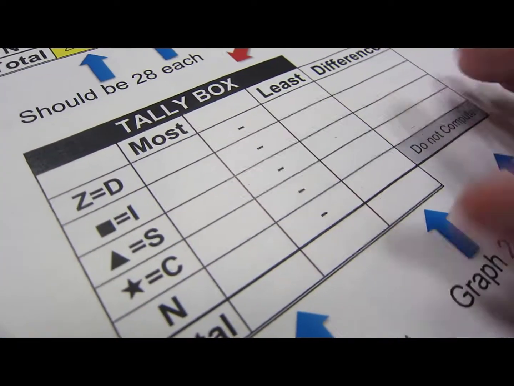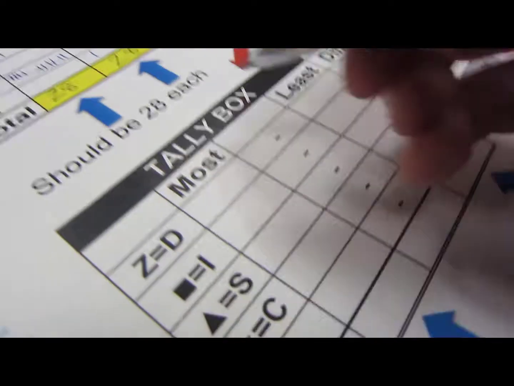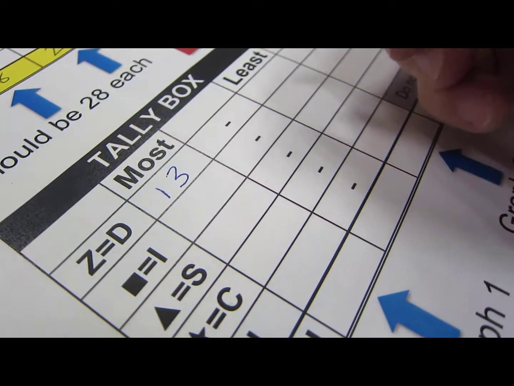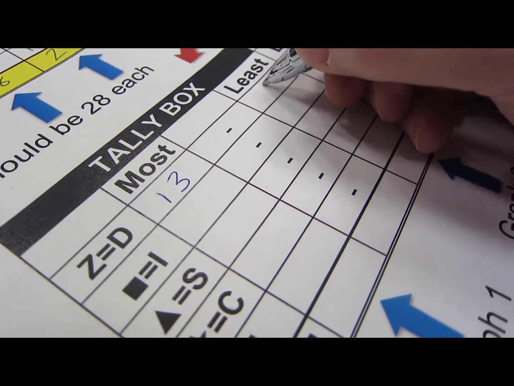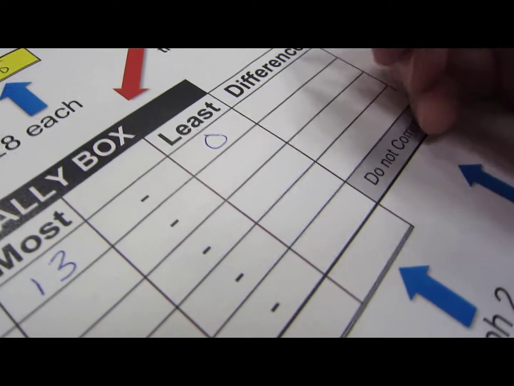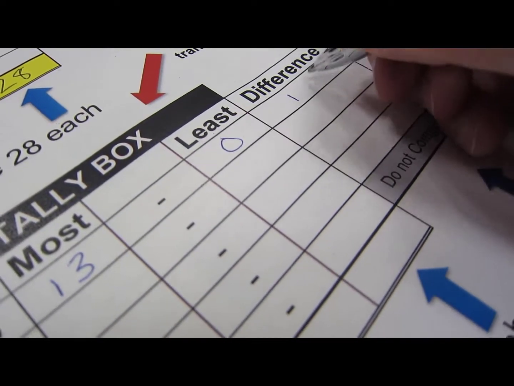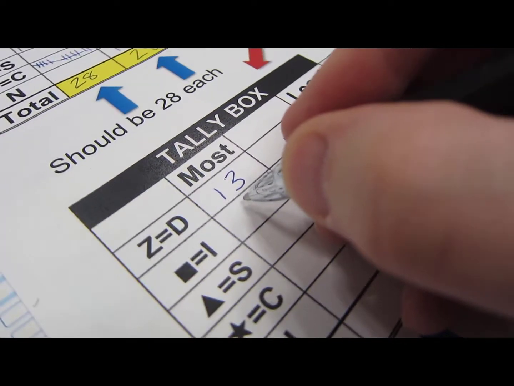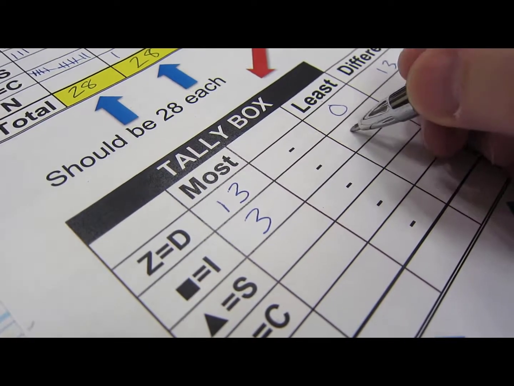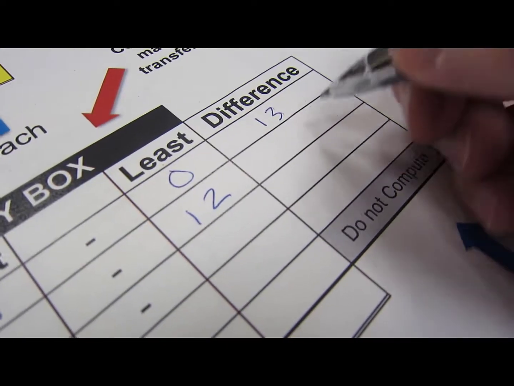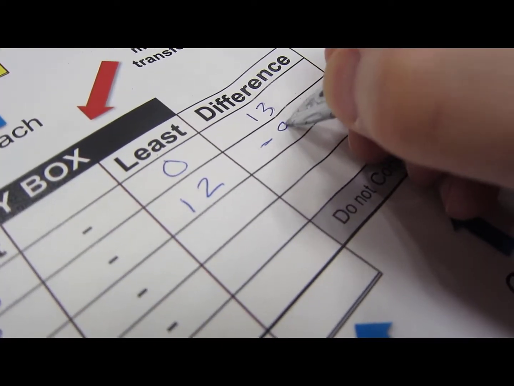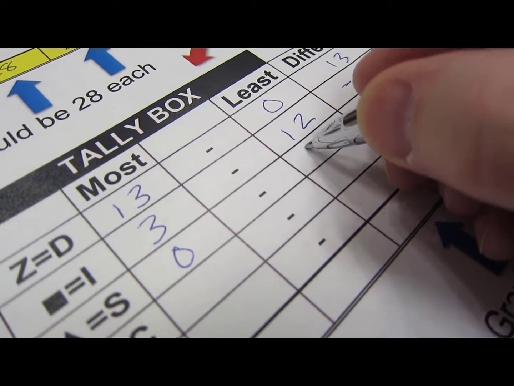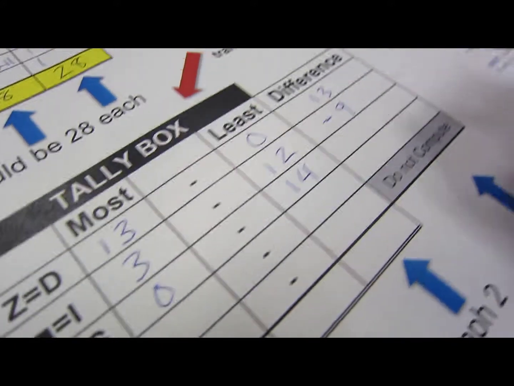You'll then go to the next section in the tally box so we can calculate the difference between your most and least selections for each of those shapes or corresponding DiSC letters. So it's simply the most minus the least. And it is possible here to have negative numbers. As you'll see in this example, 3 minus 12 is negative 9. So you'll continue to fill in all of those difference boxes for each shape or corresponding letter.